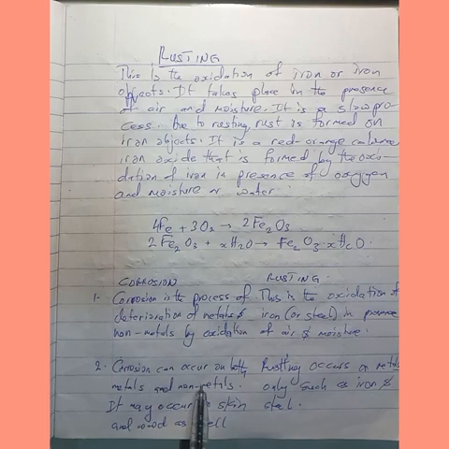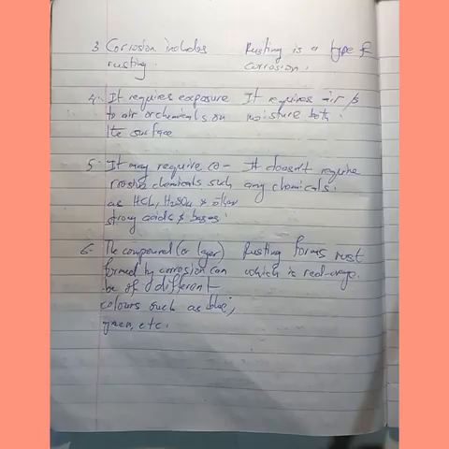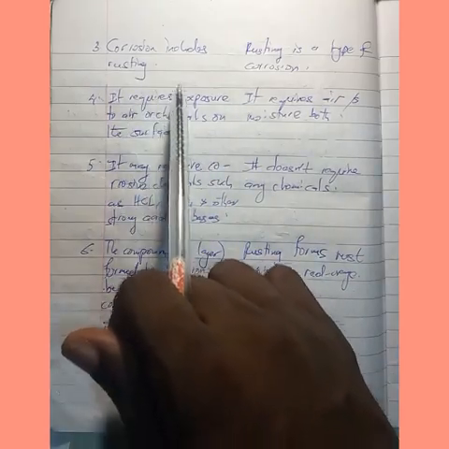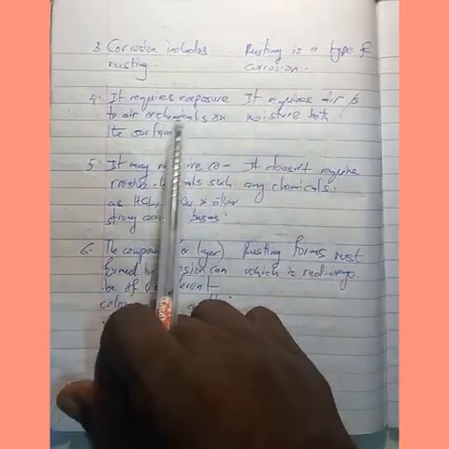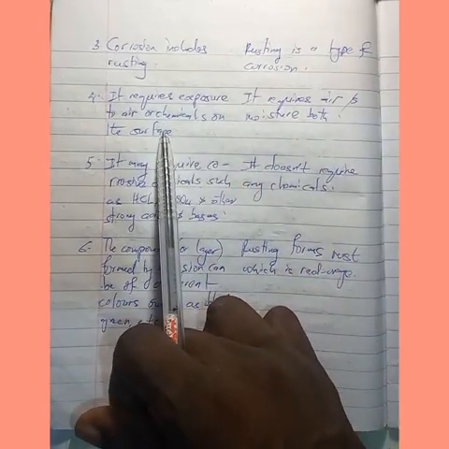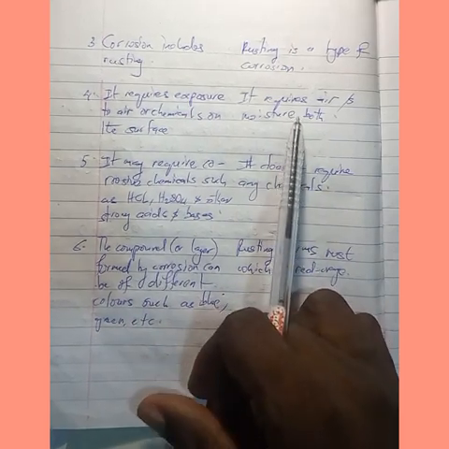Now corrosion can occur on both metals and non-metals. It may occur on skin and wood as well, but rusting occurs on metals only, such as iron and steel. Also, corrosion includes rusting, but rusting is a type of corrosion. Now corrosion requires exposure to air or chemicals on the surface, but rusting requires air and moisture.